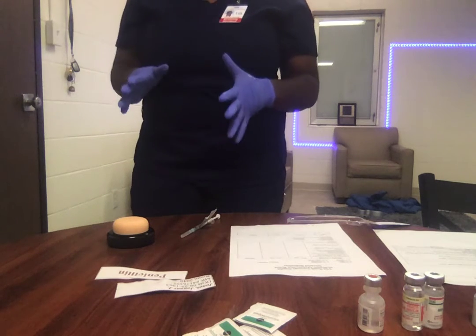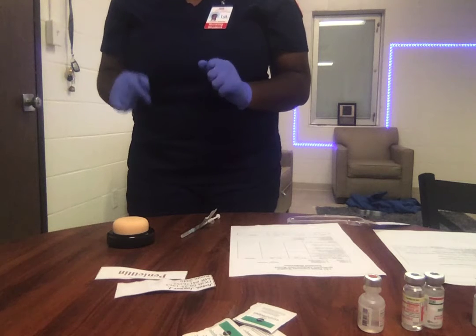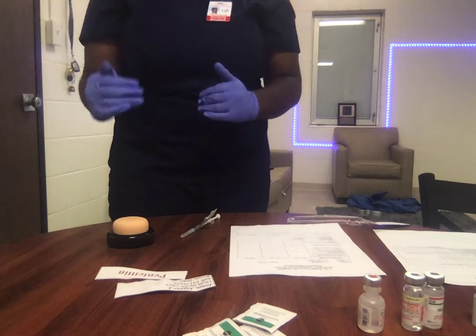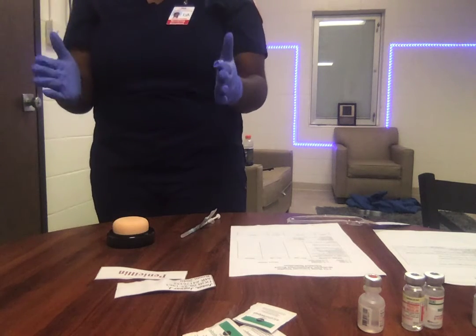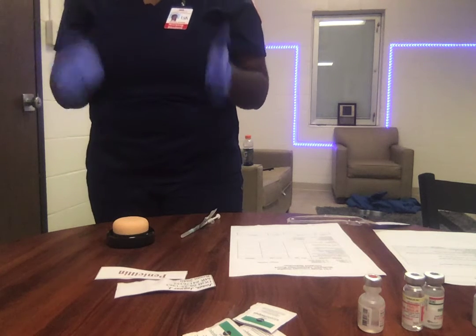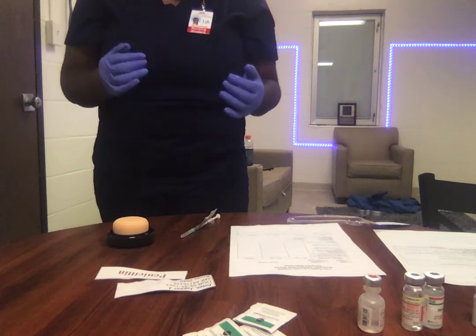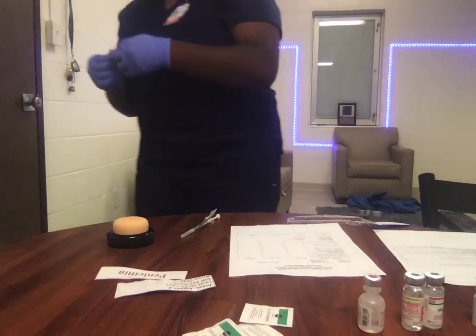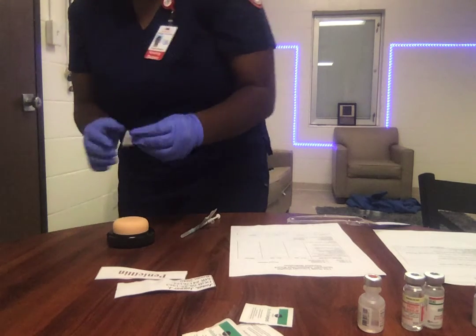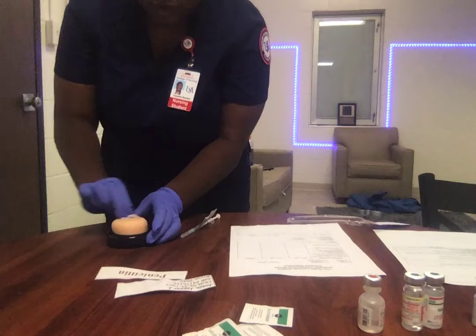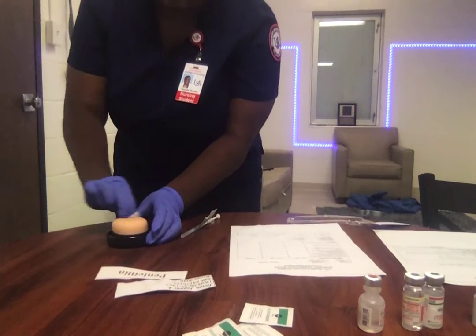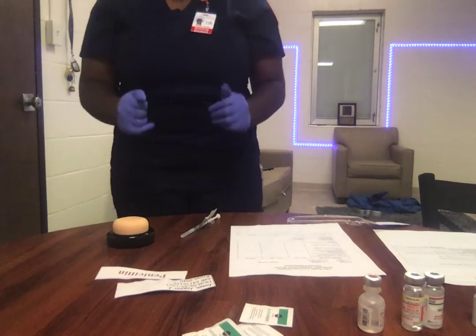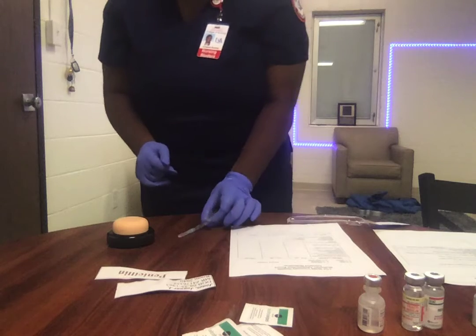When you're giving a subcutaneous shot, you need to go 2 centimeters around the umbilicus, not going above the costal region or below the pubic, and not going past the anterior superior iliac spine. Once I've done that, I'll take a wipe and clean the patient's skin, going in a circular motion. Discard. And right before I give this injection, I do my 5 rights one more time.